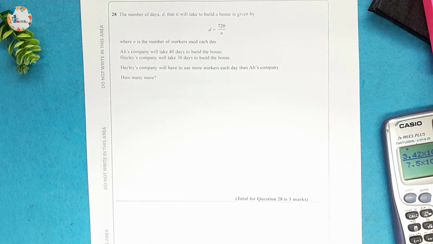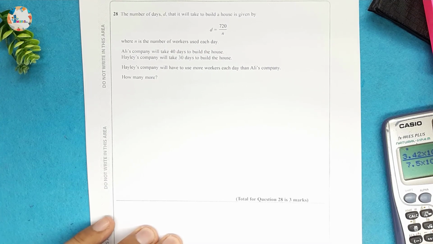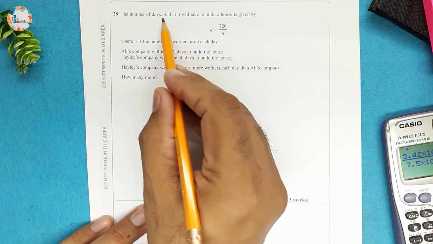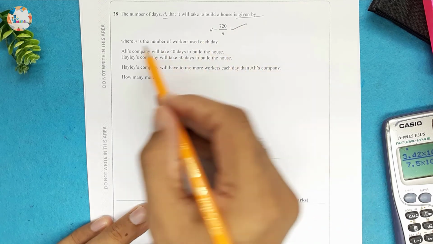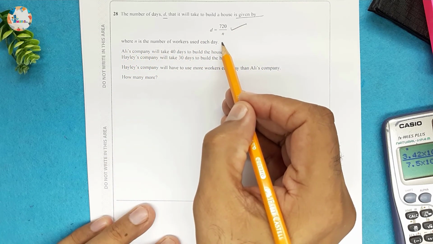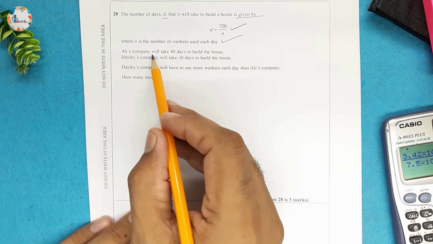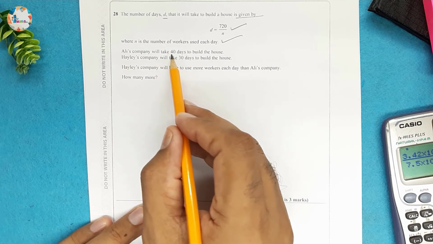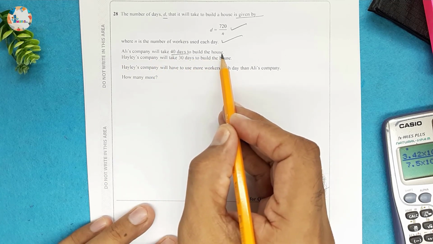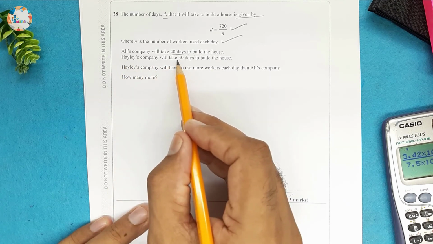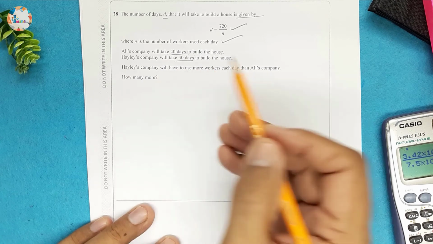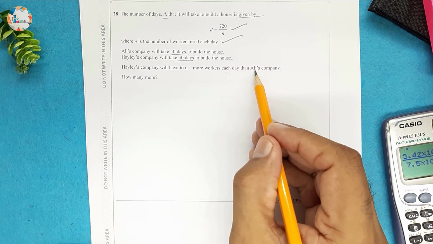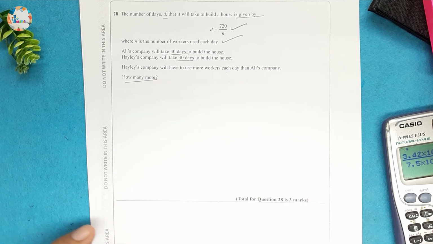Now this is question number 28. The number of days D that it will take to build a house is given by this one. N is the number of workers used each day. Ali's company will take 40 days to build the house. Hale's company will take 30 days to build the house. Hale's company will have to use more workers each day than Ali's. How many more? This is what we have to calculate.